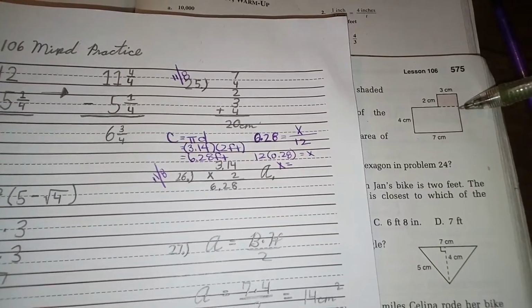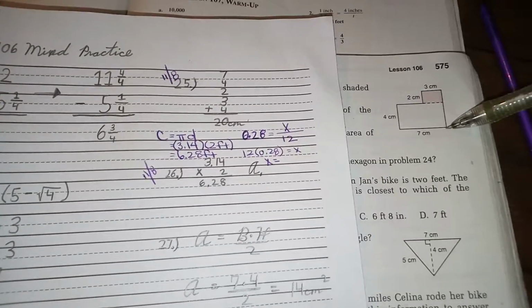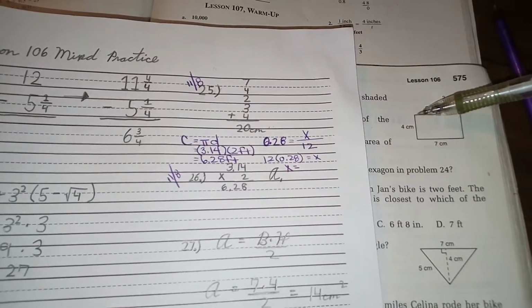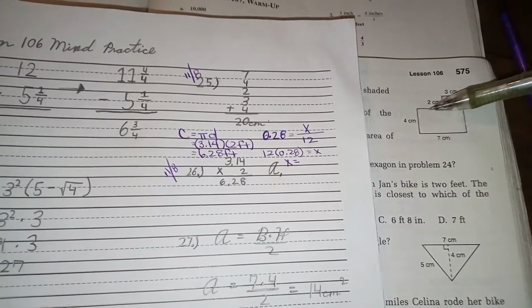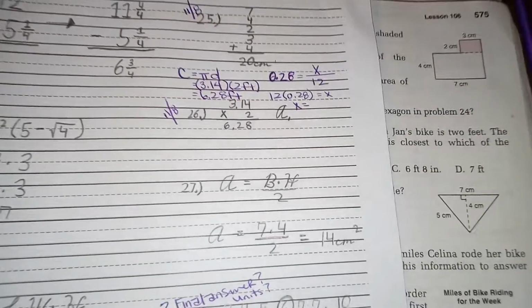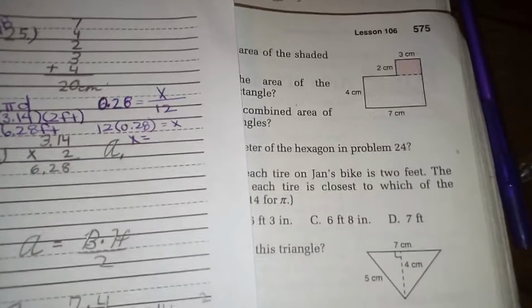You need to think about and find out what is the length of this part, what is the length of this part, so that you can know the length of this side. And then you need to figure out what's the length of this part here, this side of your shape, and add all of those in to get your perimeter. Okay?